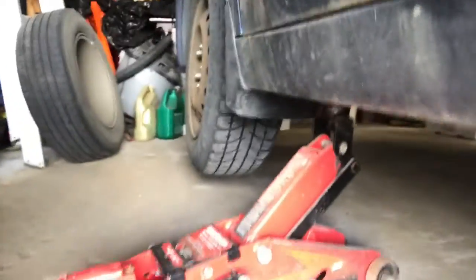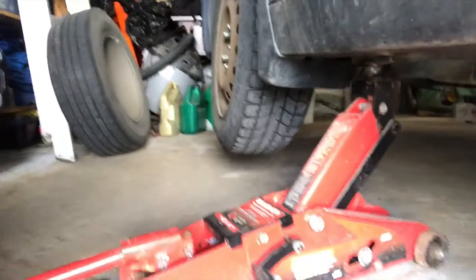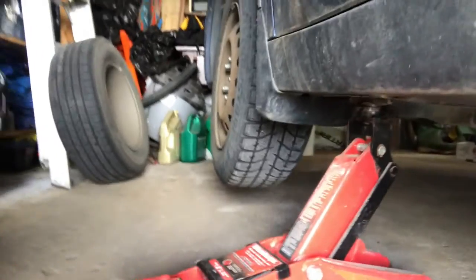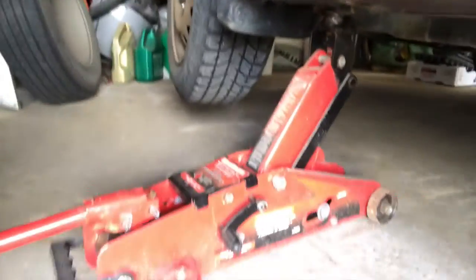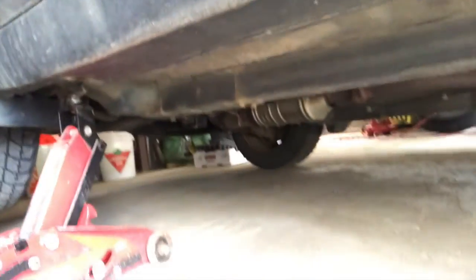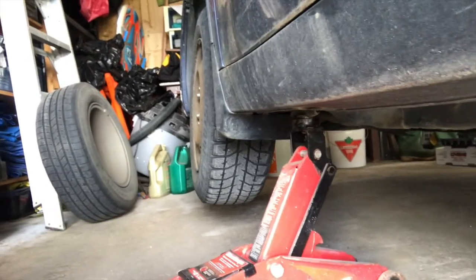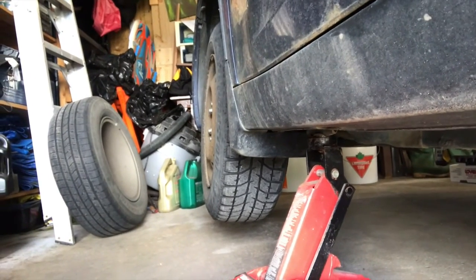Let's get that wheel off the ground. Okay, now I've got a bunch of room underneath the vehicle. That's great. The wheel is fully off the ground. As you can see, we are able to move this car up using the power of hydraulics.